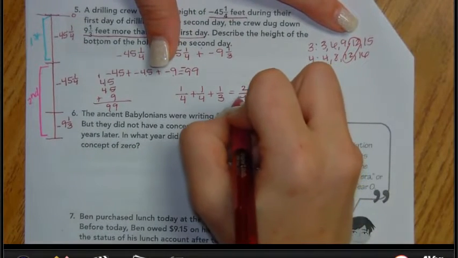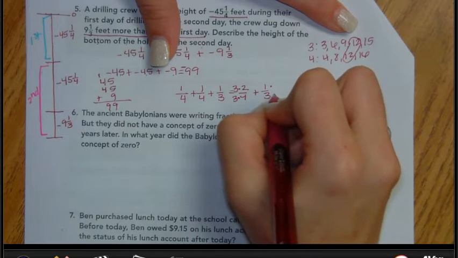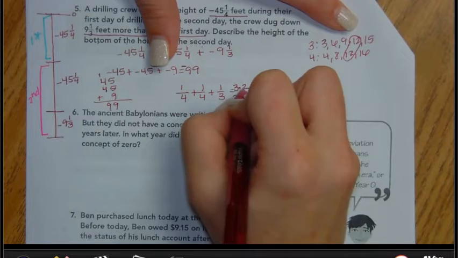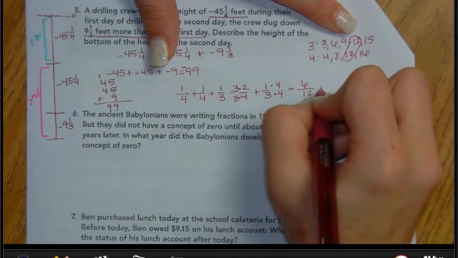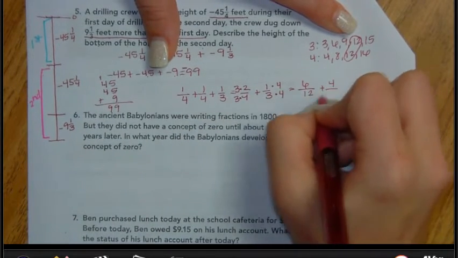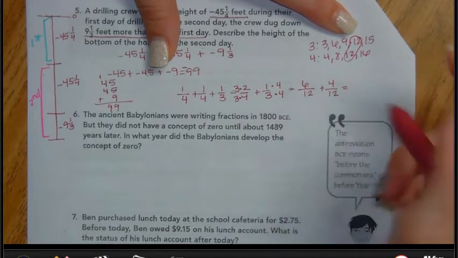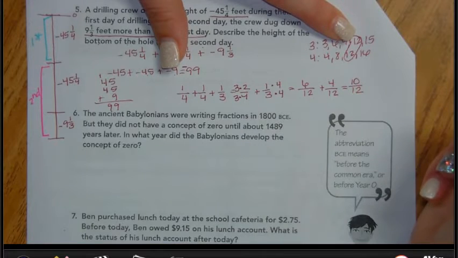So in order to get 4 to 12, I want to multiply both the top and bottom by 3. And I'm going to do the same thing to 3. I have to multiply both the top and bottom by 4. Well, 3 times 2 is 6. 3 times 4 is 12. Plus 4 times 1 is 4. Over 3 times 4 is 12. And when adding, I'm just going to add the top 2 to get me 10/12.